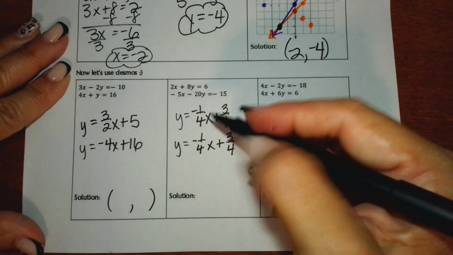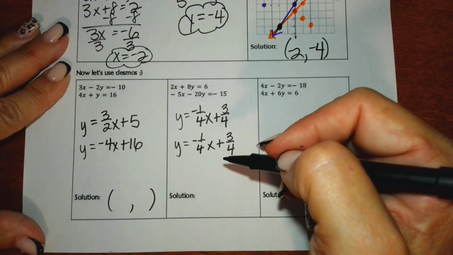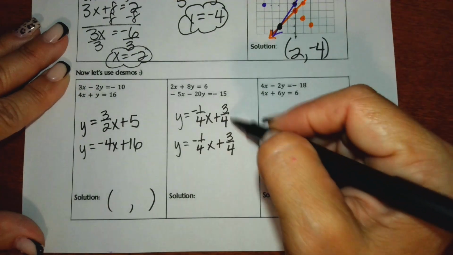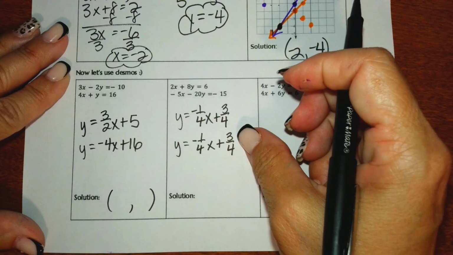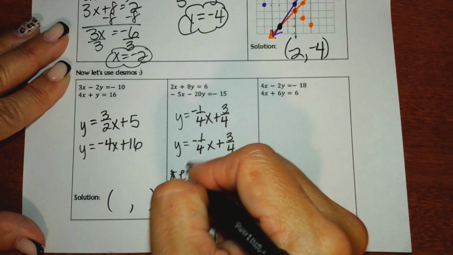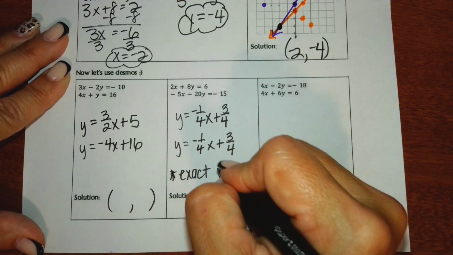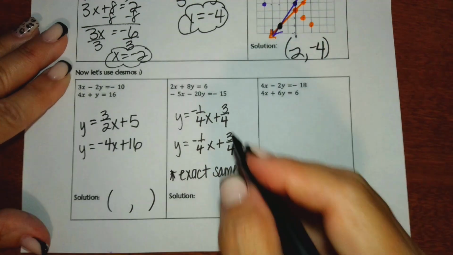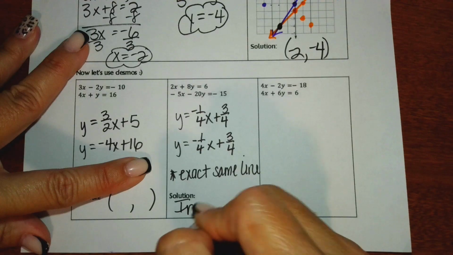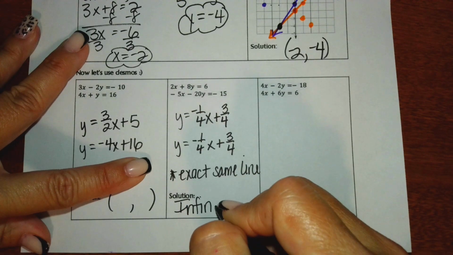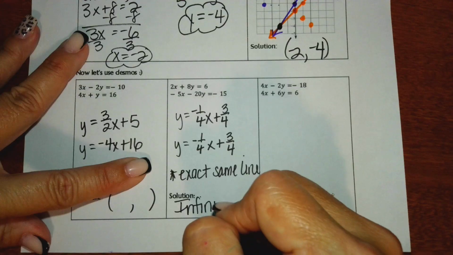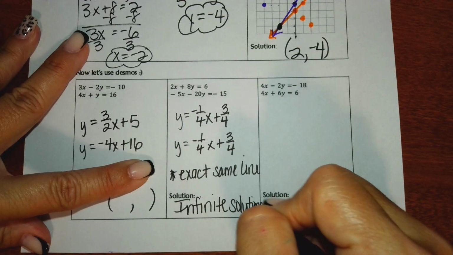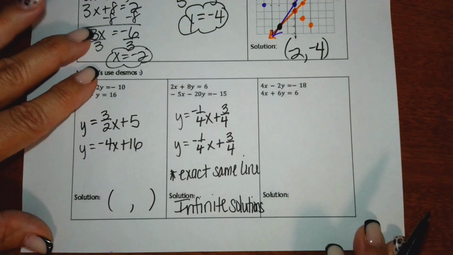Ooh, wow, look at that. Everybody see that? These have the exact same slope and the exact same y-intercept. So these are the exact same line. That means this is infinite solutions. They are the exact same line.